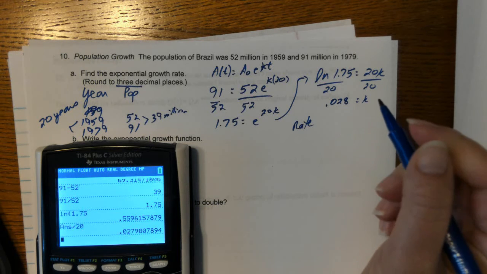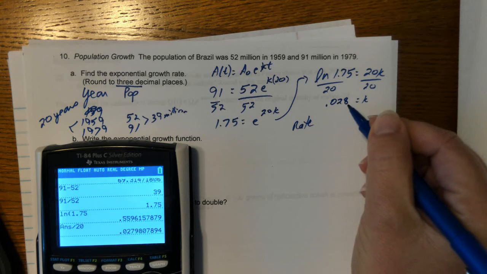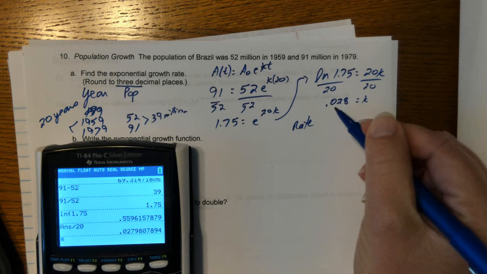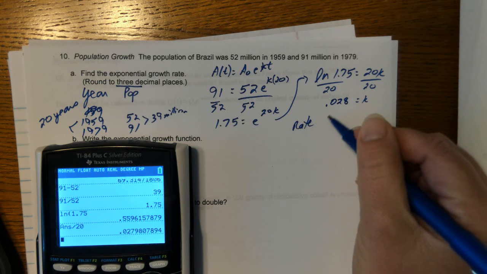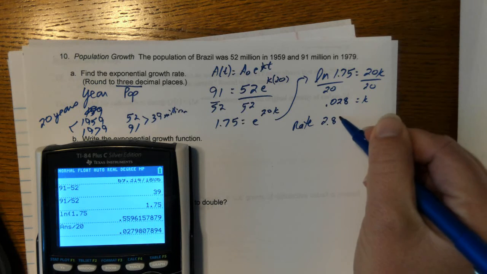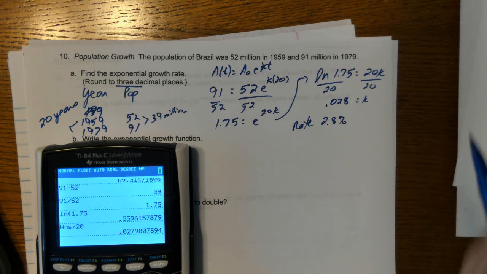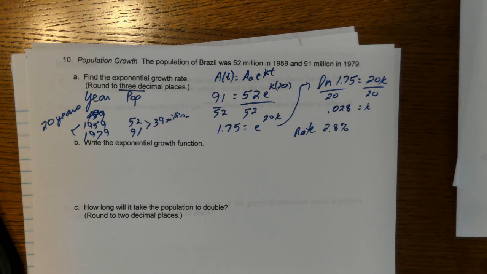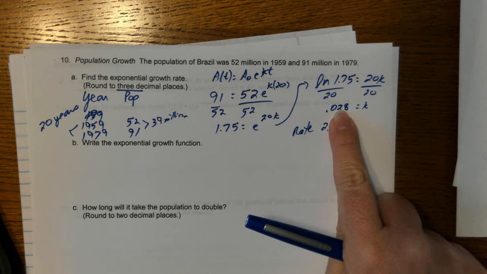Make sure you read carefully on your homework. Do they want the rate as a decimal? If so, then you would put 0.028. If they wanted it as a percent, then that percent would be 2.8%. So they could ask for it either way. Just make sure you read which way they want it, as a percent or as a decimal.